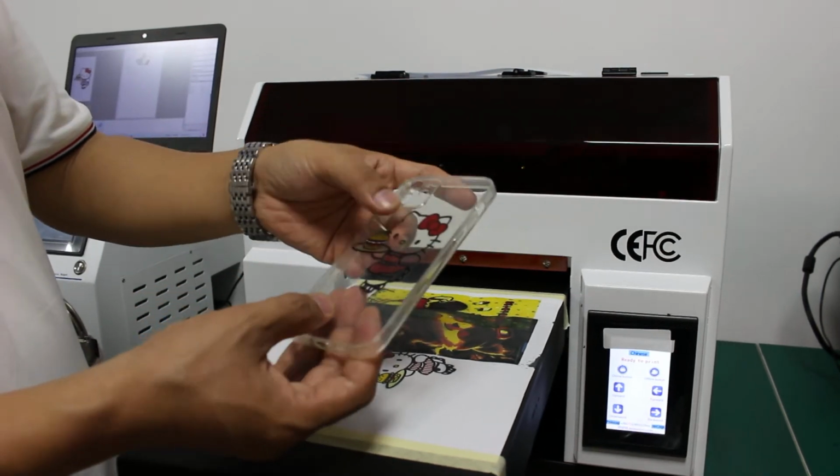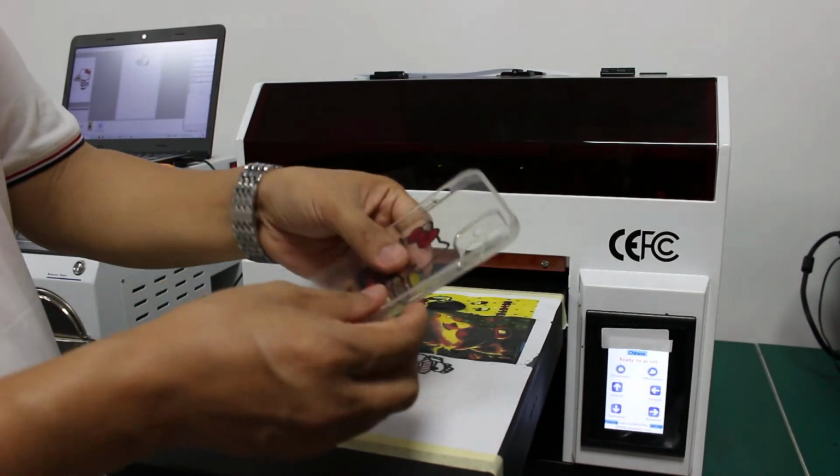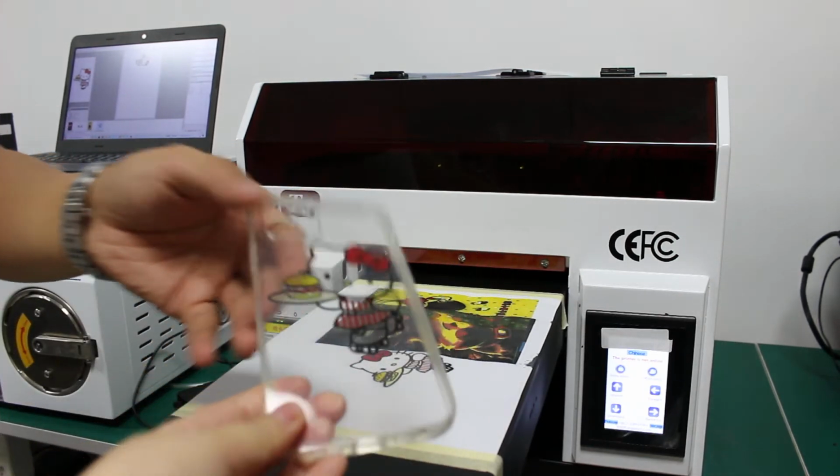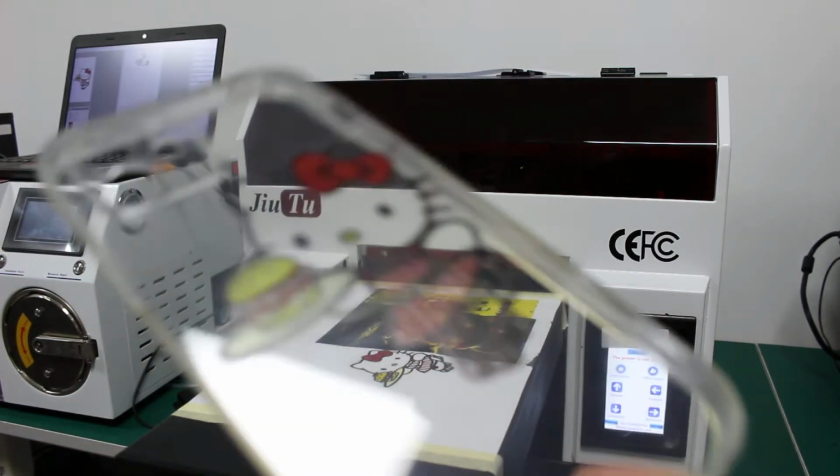Okay, this Mickey, this Hello Kitty. Yeah, this Hello Kitty is just what we download from website.